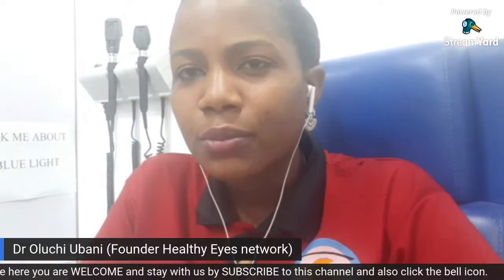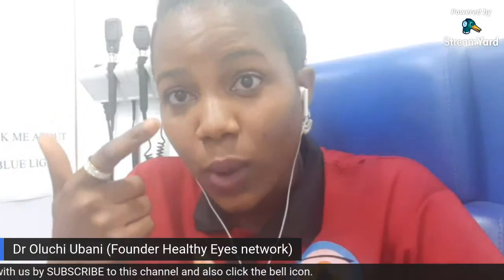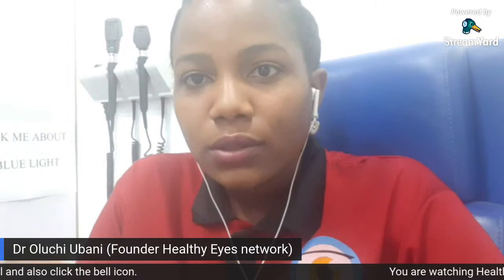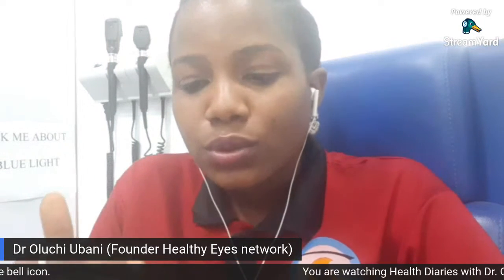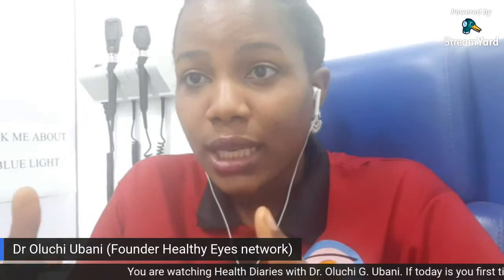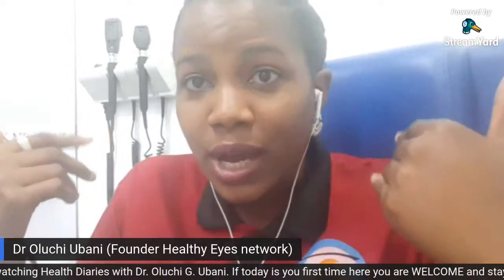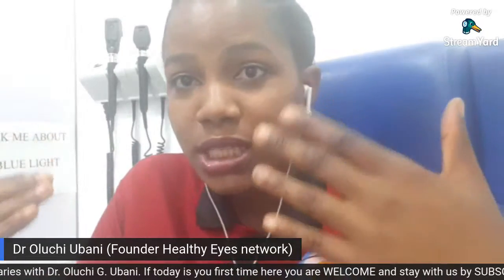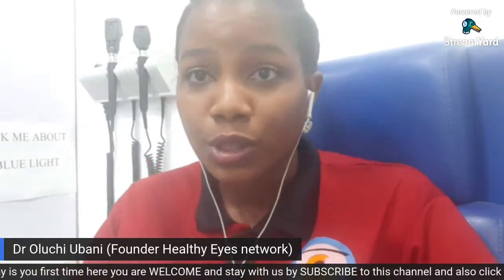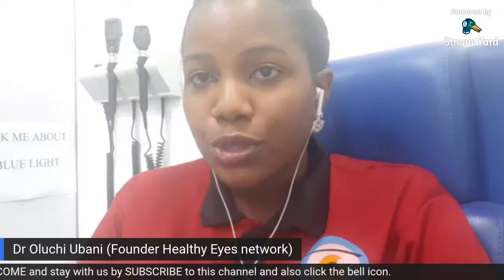Other eye issues: sometimes, if you look at the white part of your eyes, you see something like a growth. The growth is called pterygium or pinguecula. It's due to exposure to dry climate. So it's advised that when you go under the sun, you protect your eyes with your sunshades. There are other protective lenses, like photochromic lenses. You meet your optometrist or your ophthalmologist for more information on that.